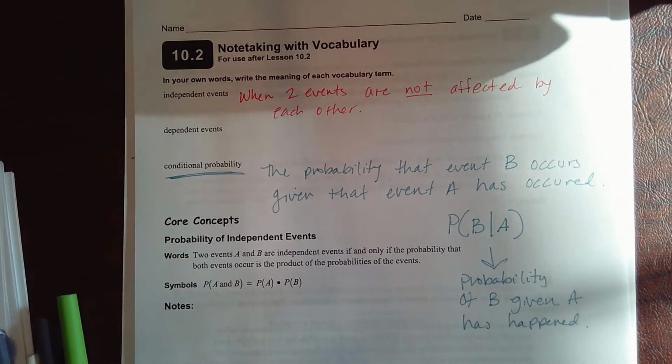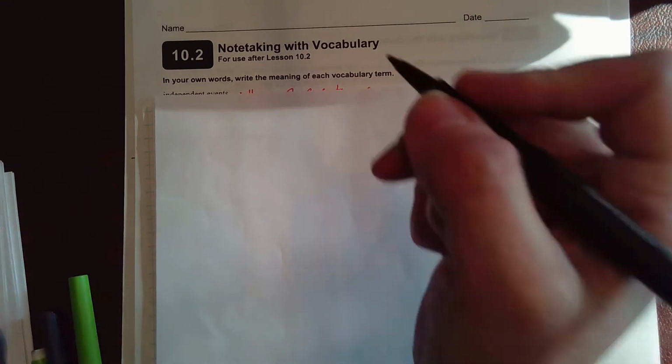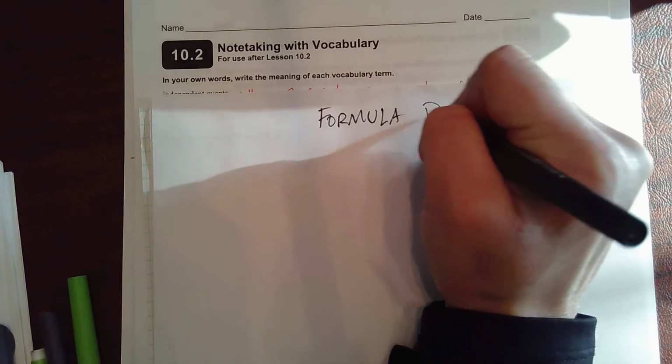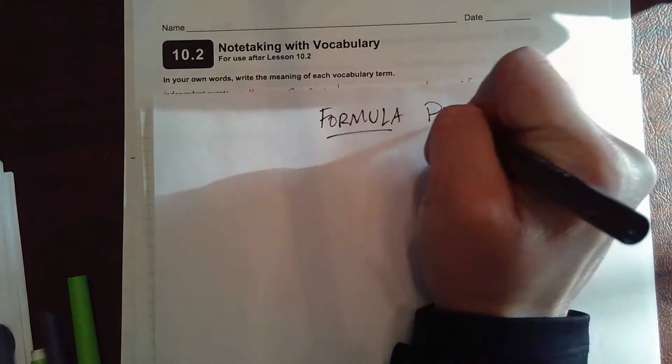All right, so what I'm going to do now, I'm going to show you a couple different formulas. So we're going to talk through them, and then we're going to do some examples. So I'm going to grab this page. I'm just going to call it my formula page, or whatever you want to call it. You don't even have to call it anything if you don't want to. I'm going to call it a real generic name, formula page.